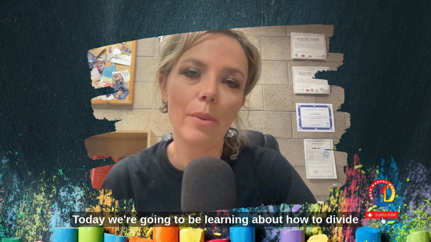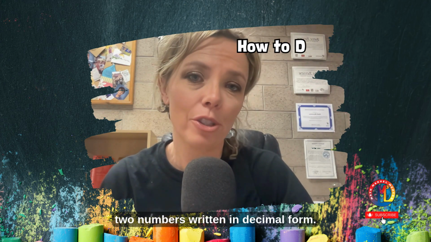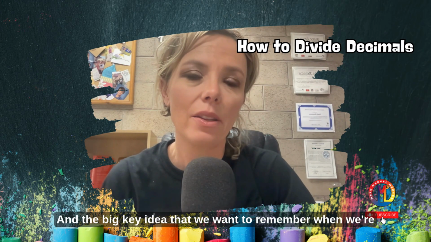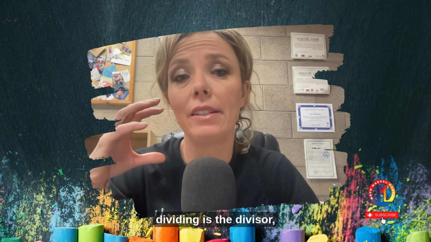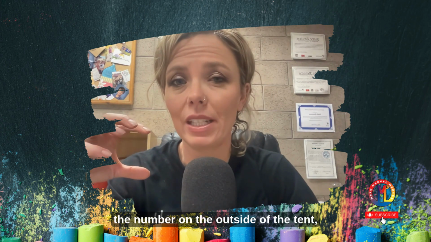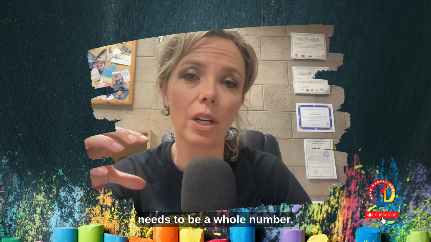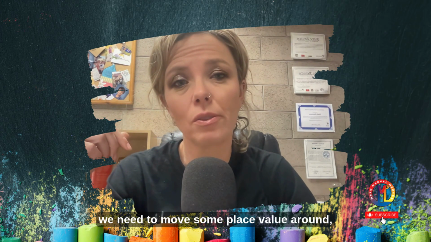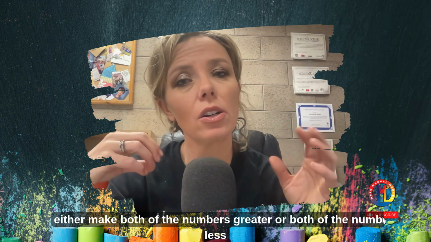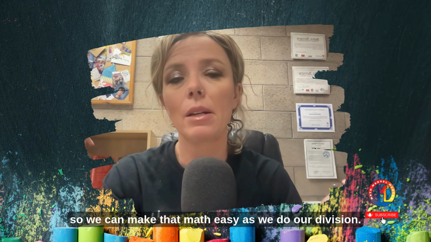Today we're going to be learning about how to divide two numbers written in decimal form. And the big key idea that we want to remember when we're dividing is the divisor, the number on the outside of the tent, needs to be a whole number. And if it's not, we need to move some place value around, either make both of the numbers greater or both of the numbers less than, so we can make that math easy as we do our division.